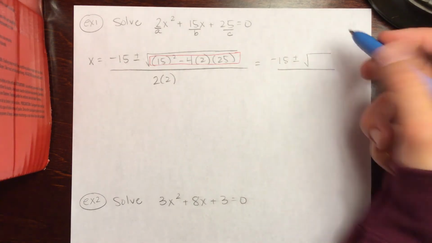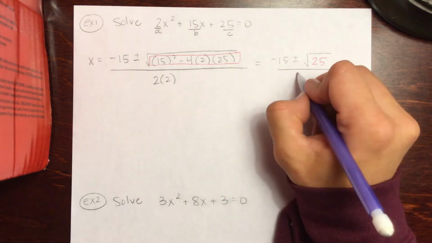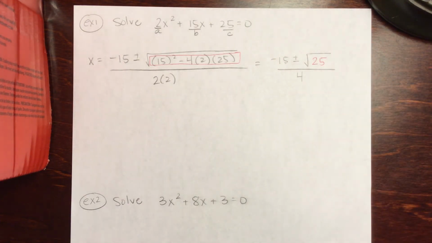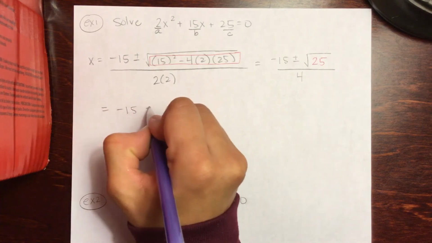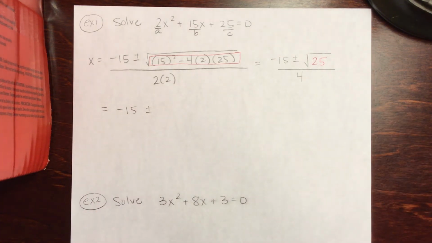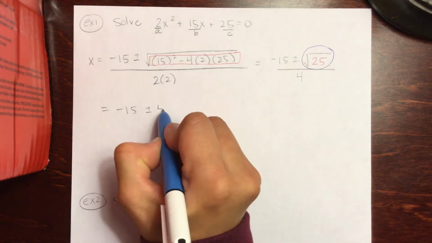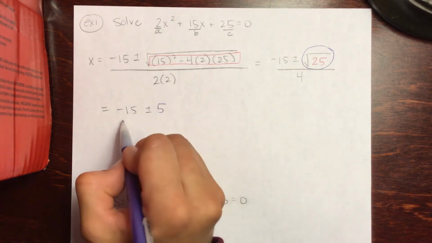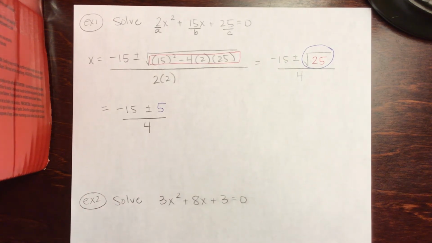So we have everything else is the same on top, and then I'm going to go on and multiply 2 times 2 in our denominator. Okay, simplify your square root if possible. I hope that you know that the square root of 25 is 5, so that means that I am replacing all of this with a 5. And now, because I got rid of my square root, I just have numbers here in like terms, so I can actually combine them.